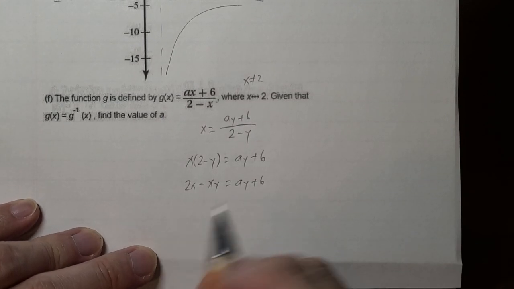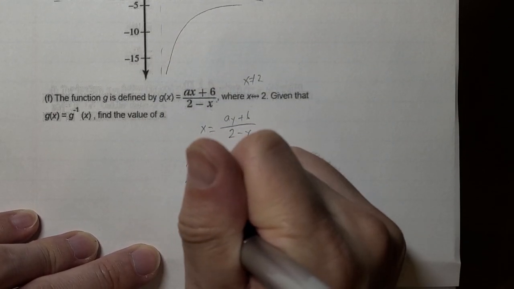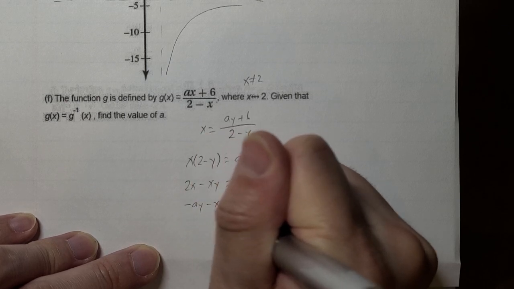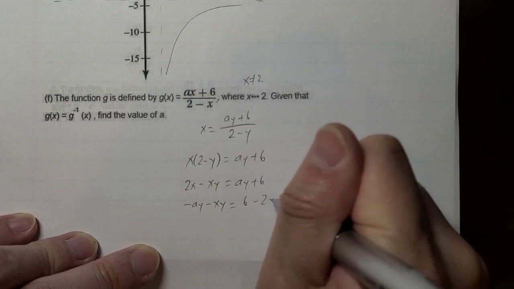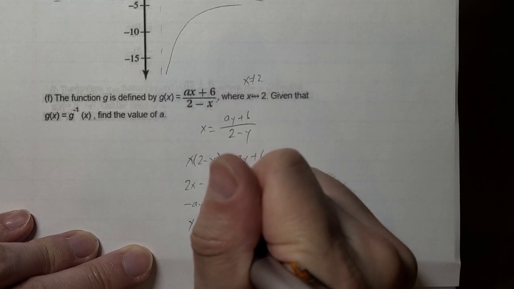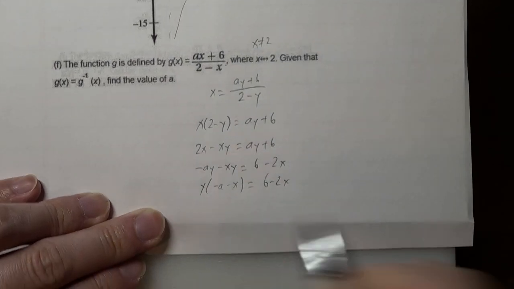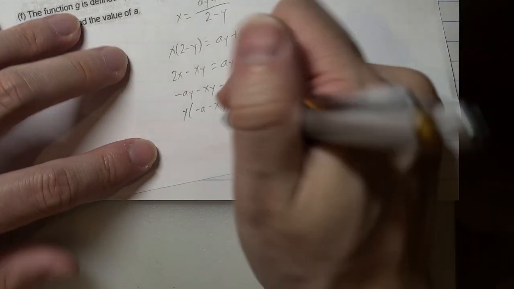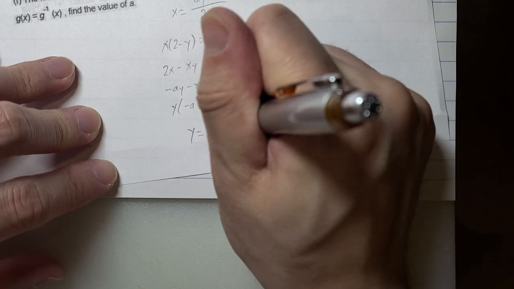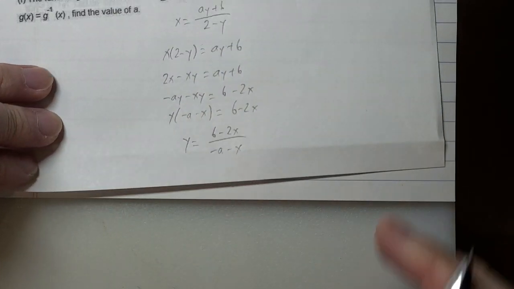Move all the terms with y on one side and all the terms without y on the other side. So we get minus ay minus xy is equal to 6 minus 2x. Factor out a y here. So it would be (minus a minus x). Okay, and then we solve for y. So then y is equal to (6 minus 2x) over (minus a minus x).